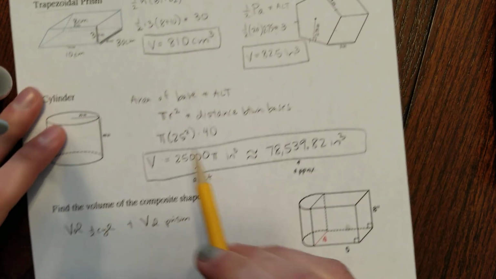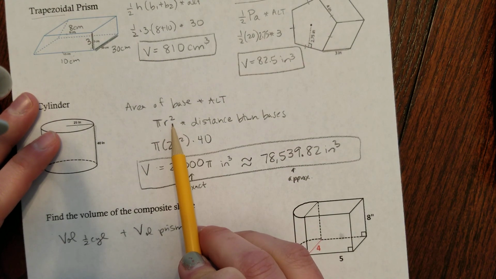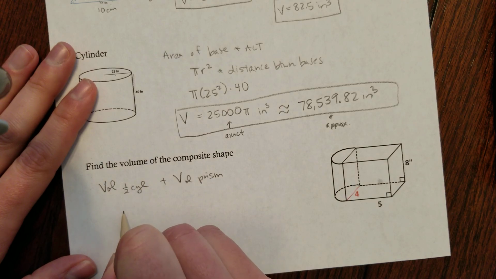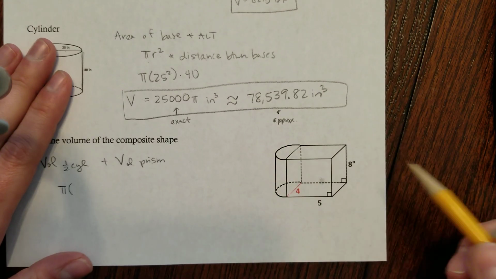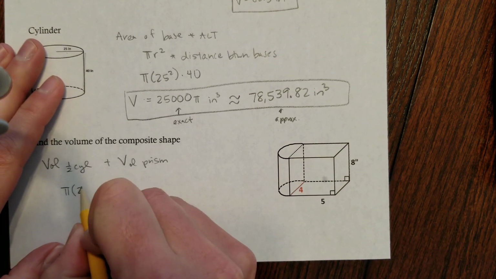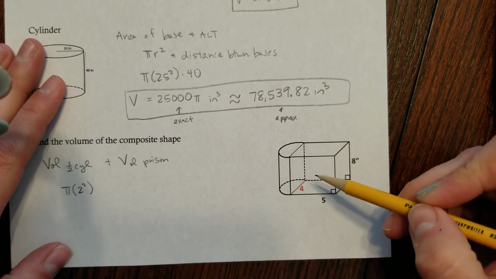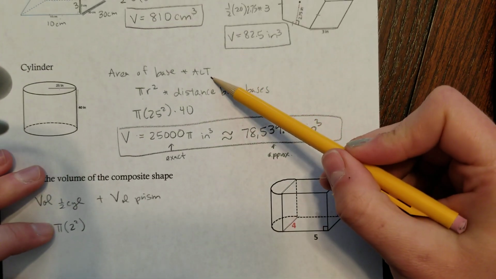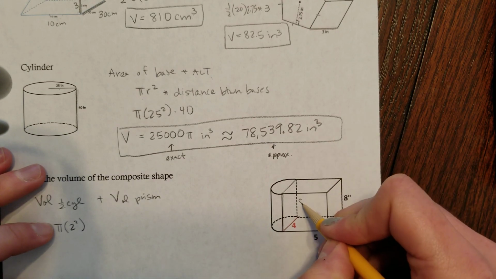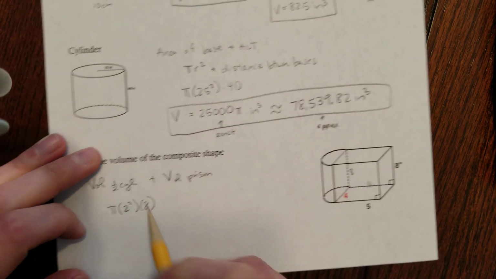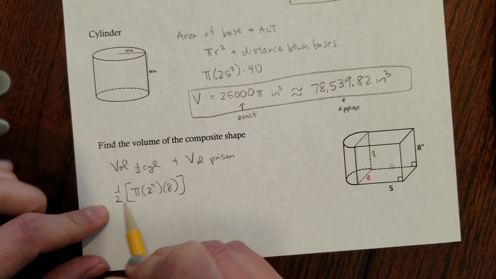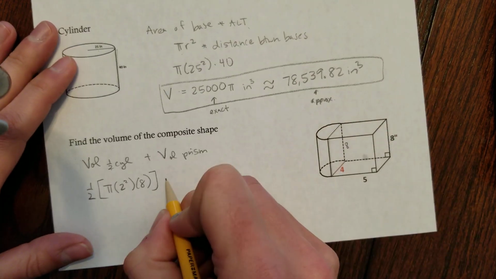So cylinder is going to be pi r squared, because our base is a circle, times the distance between the circles. So we've got pi r squared, so pi times, and if we look at our picture, this right here is representing a diameter, and it's 4, so its radius would be 2. Times the altitude, which is the distance between those circles, which we can see from over here, would be 8. But I only want half of this cylinder, so I'm going to multiply this whole thing by 1/2. Or if you'd like to divide by 2 instead, that's totally fine.